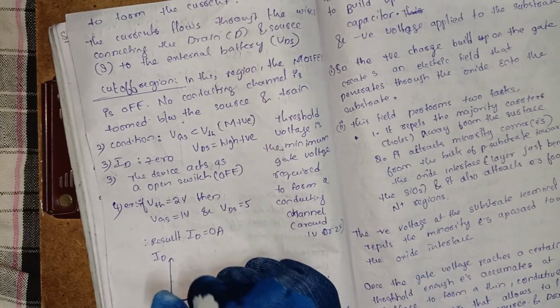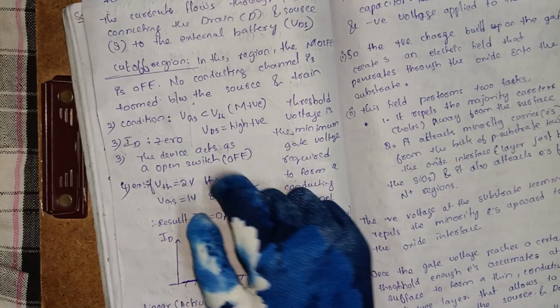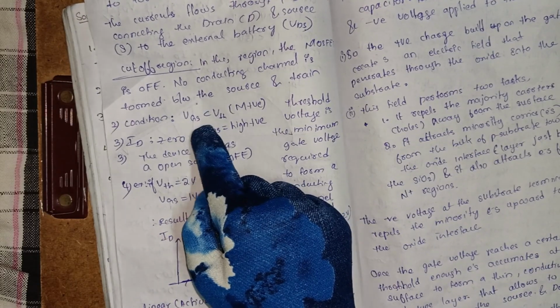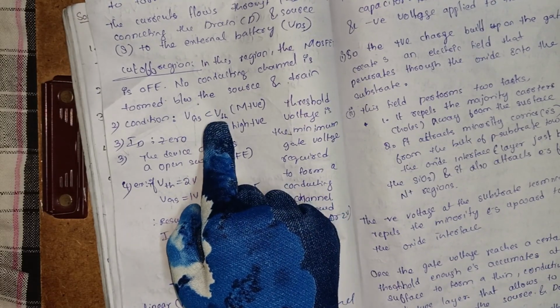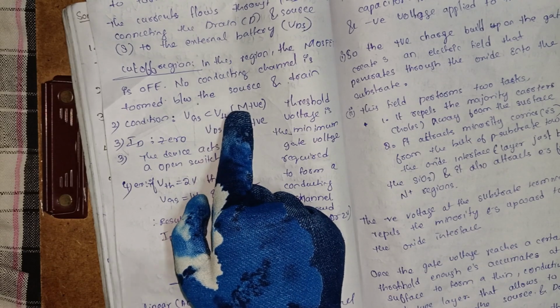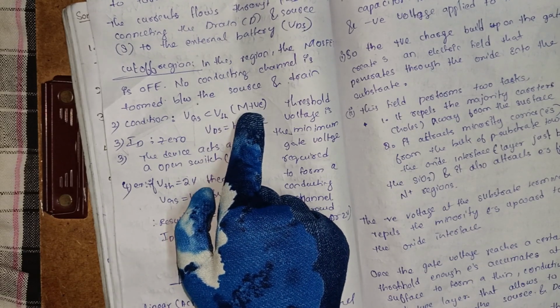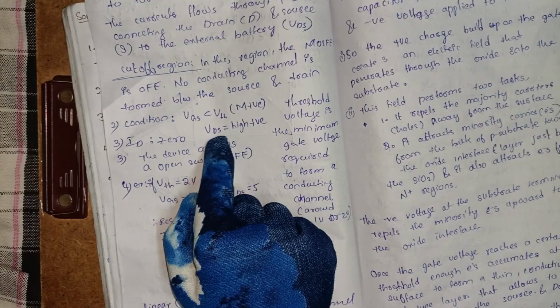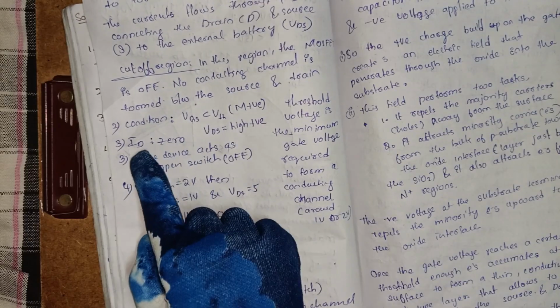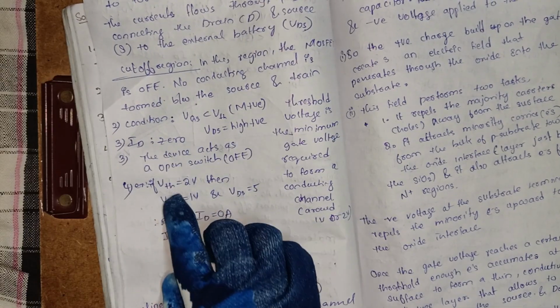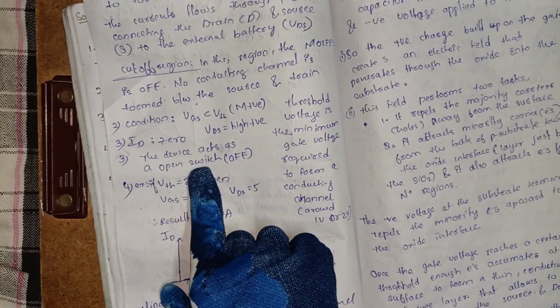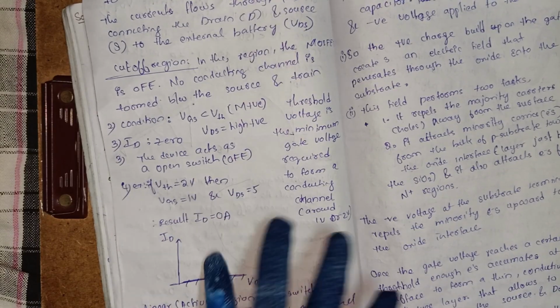Why? Because of these conditions: VGS is less than VTH, which is moderate positive, and VDS is high positive, and ID is 0. So the device acts as an open switch or off switch.